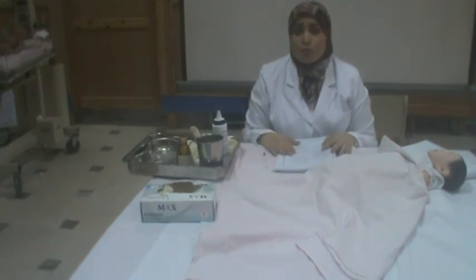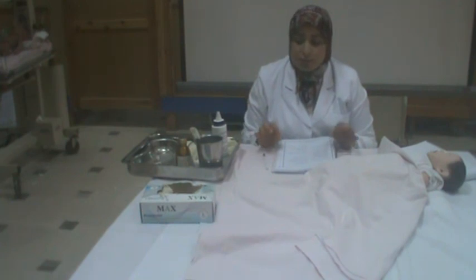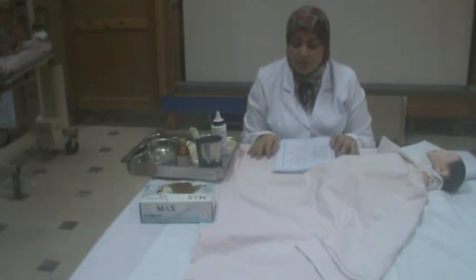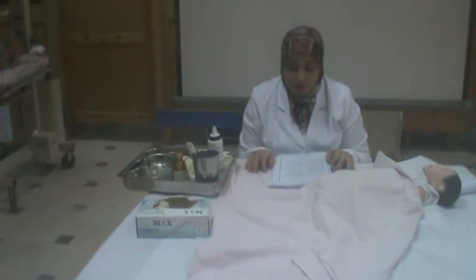Number 1, wash your hands to reduce the potential transfer of microorganisms, and then prepare all needed equipment to save your time and effort.